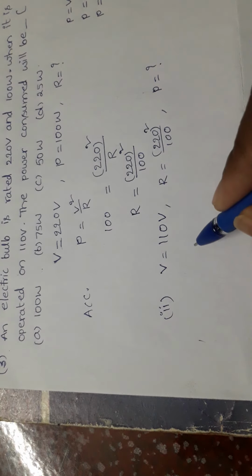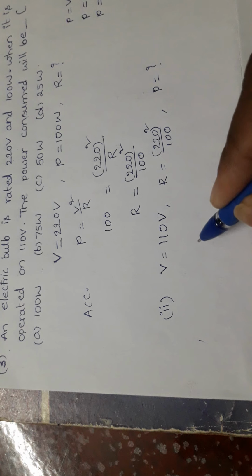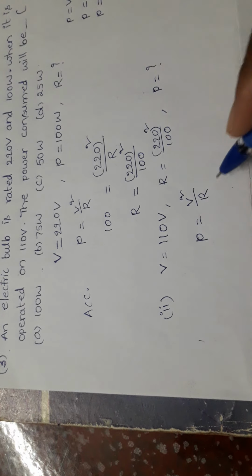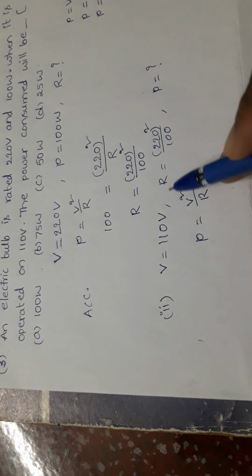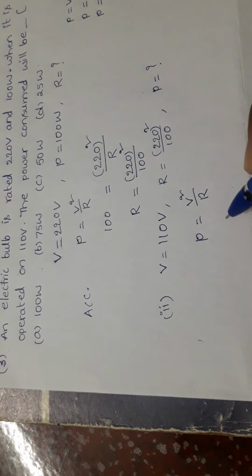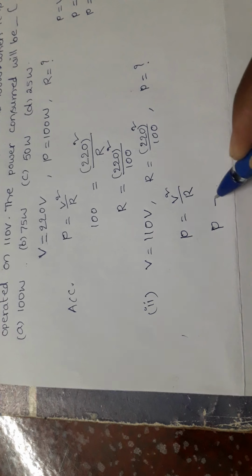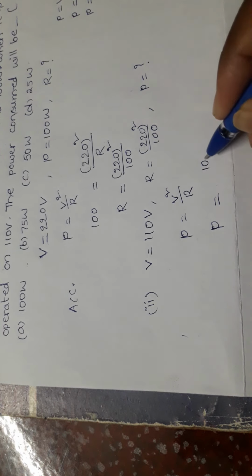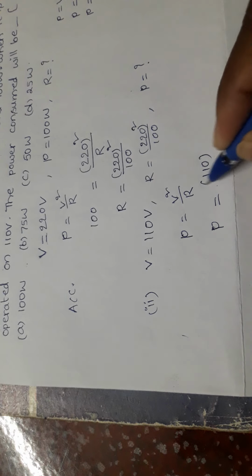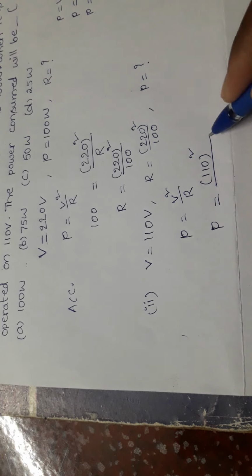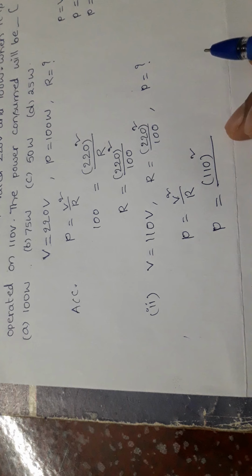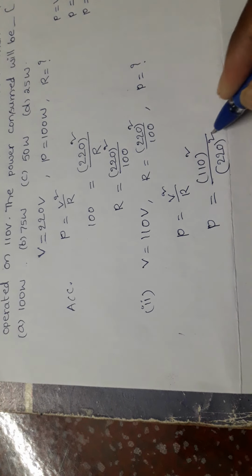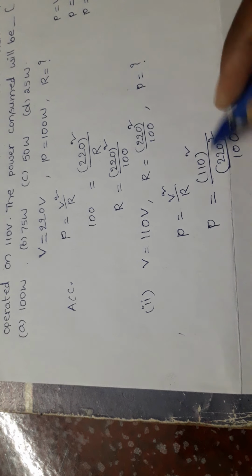So already we know the formula is P is equal to V square by R. So we can apply these values in the equation. P is equal to V, which means 110 whole square by R, and the R value is 220 whole square by 100.